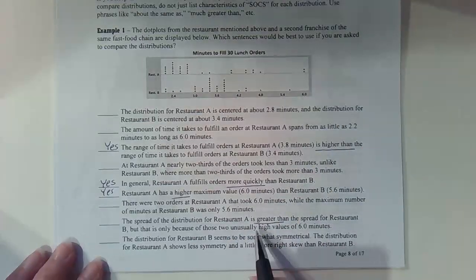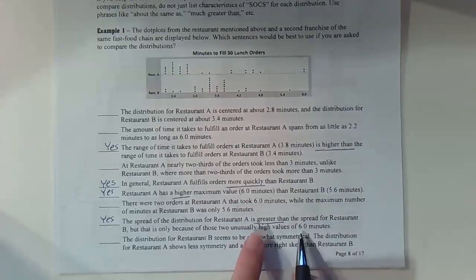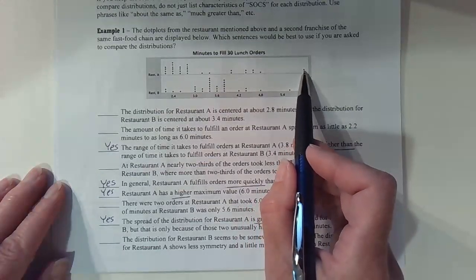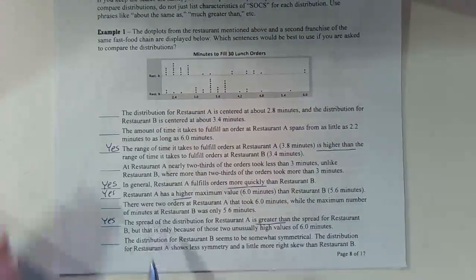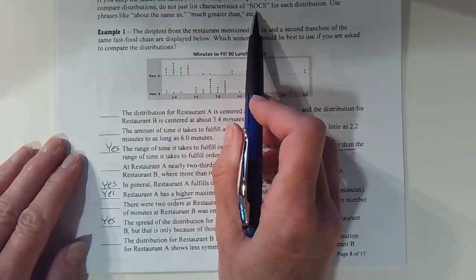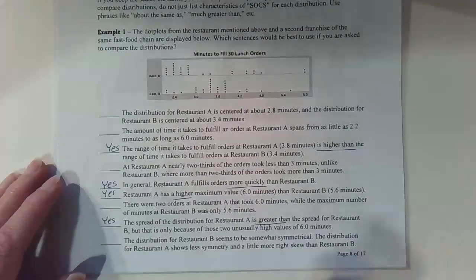That is a true statement. It's a comparison. And what I also like about that one is it discusses the fact that the range is only as high as it is because of those unusual values. So in that statement, you've actually addressed 2 characteristics of the SOCS. You've addressed the spread and the unusual values.